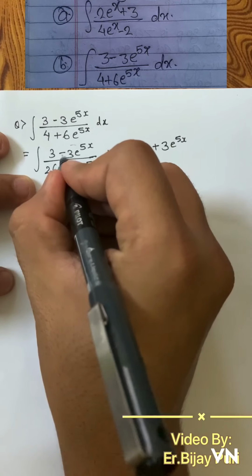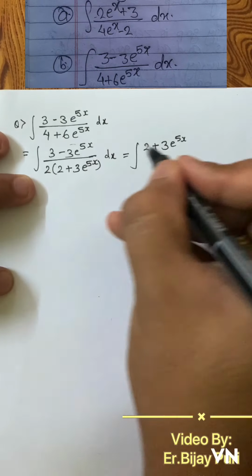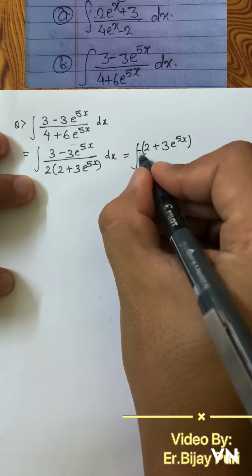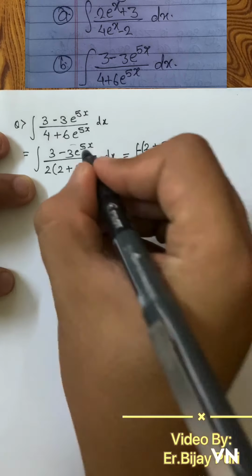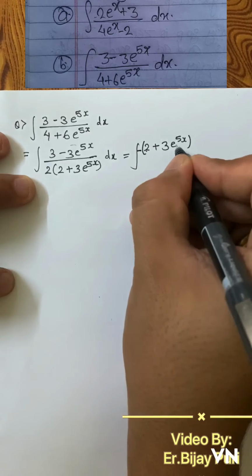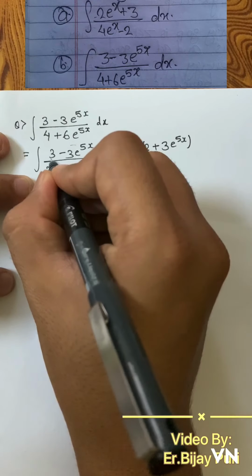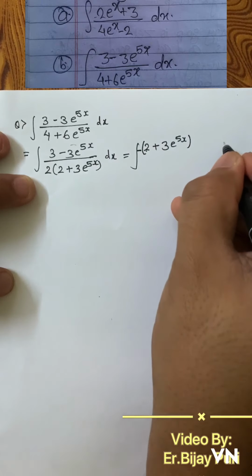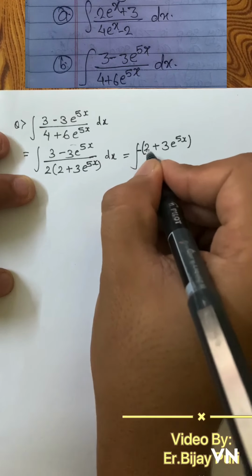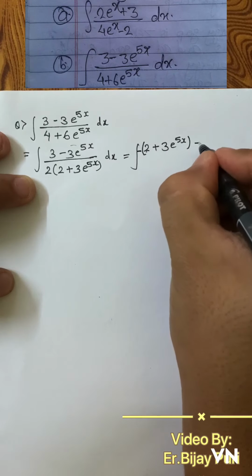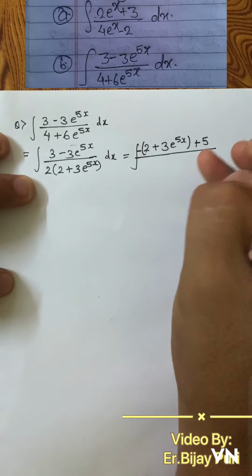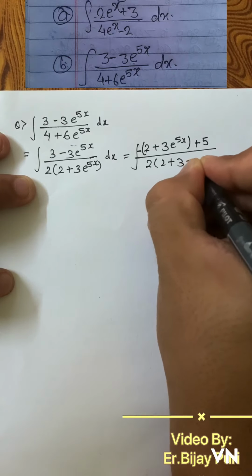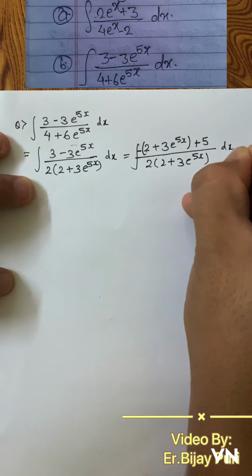Remember, here is minus, so it is better to take minus over here. So that will be minus 2 minus 3 e to the power 5x. So minus 3 e to the power 5x already appears here, and we have to go through some mathematical operation to get plus 3. As here is already minus 2, so I can get plus 3 by adding 5. So 2 plus 3 times e to the power 5x dx.